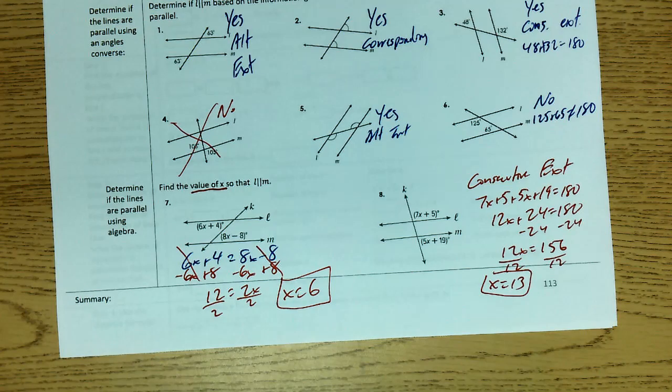Did you get x equals 13? If you set them equal to each other, I know you didn't. But if you added them together and set them equal to 180, then hopefully if you did your math right, you got it right because they were consecutive exteriors. Alternates are congruent. Consecutive adds to 180. Corresponding is the only one that kind of throws that off, but that one's congruent as well.